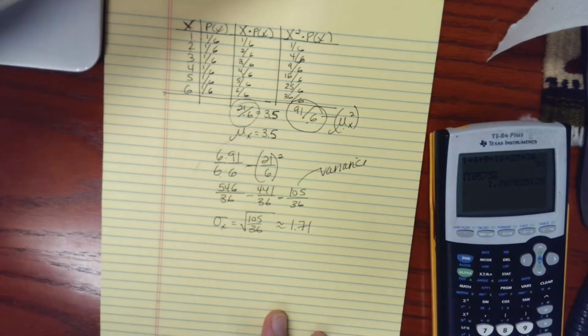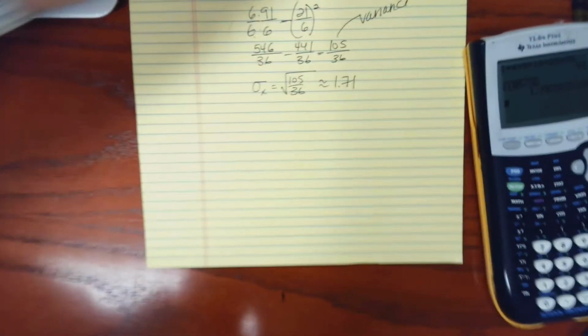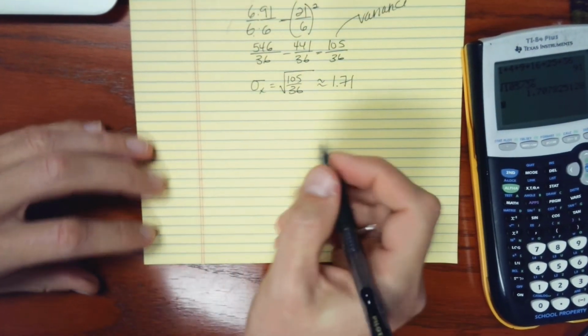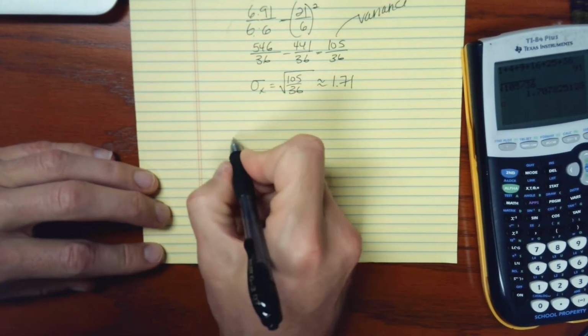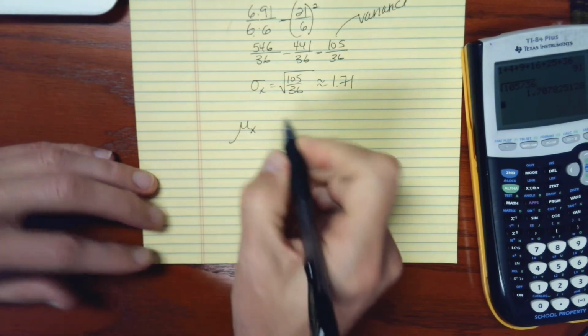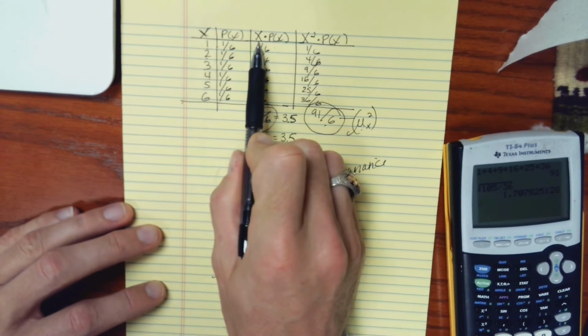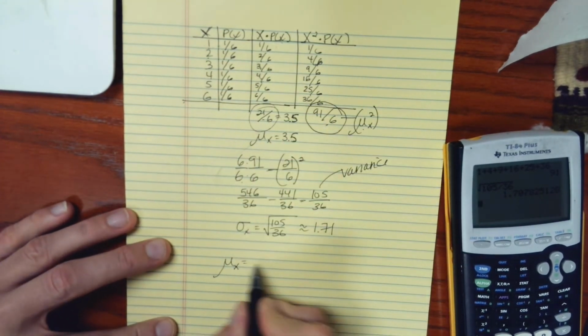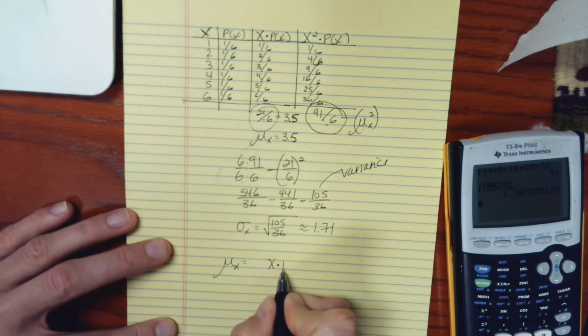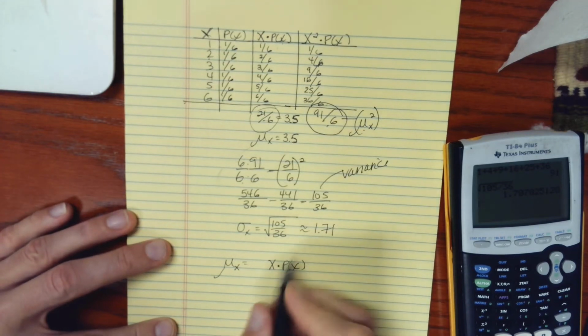So let me now write down the formulas for both the mean and the standard deviation. To get the mean for a random variable, recall that we multiplied each value times its probability. So this is x times p of x, and then we add those up.